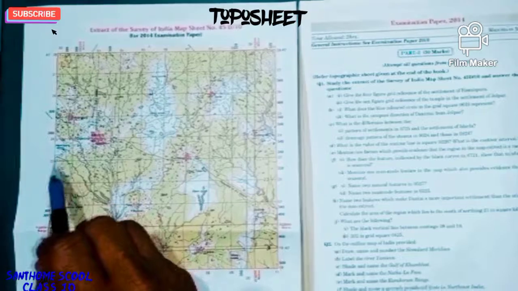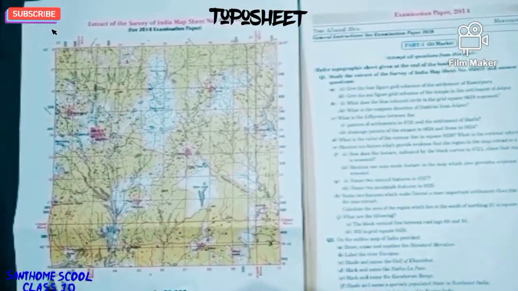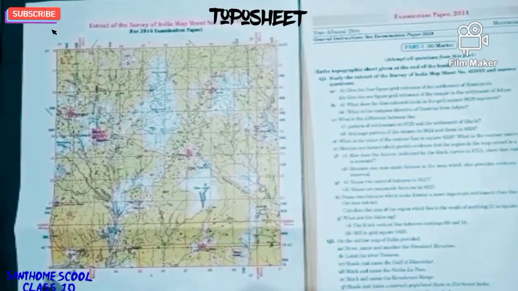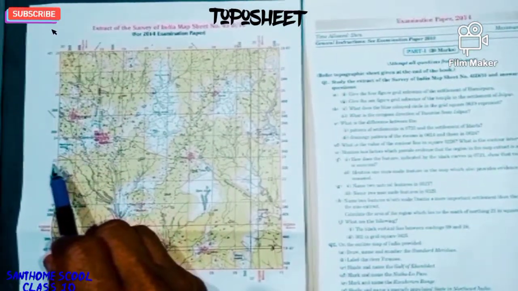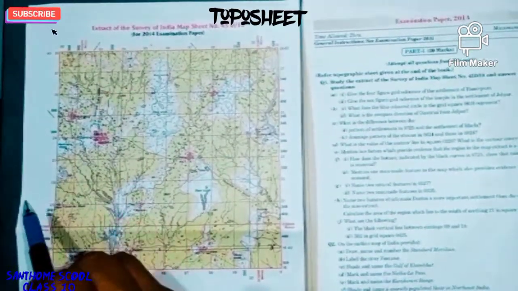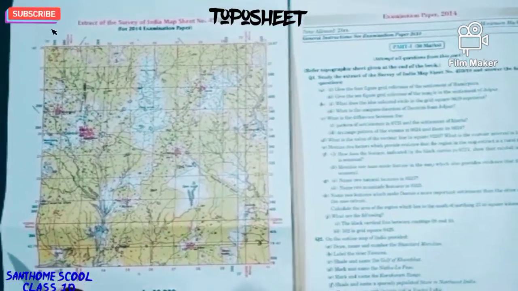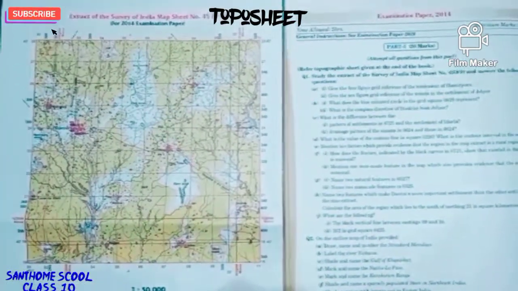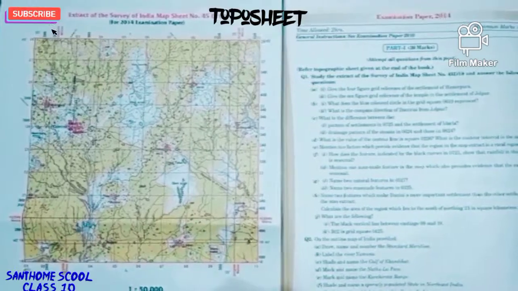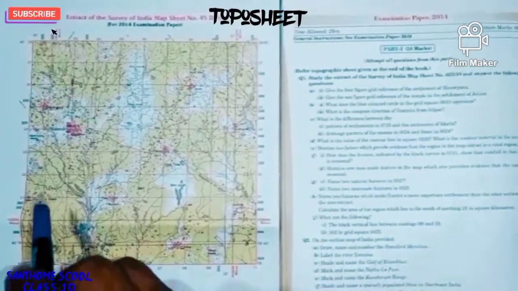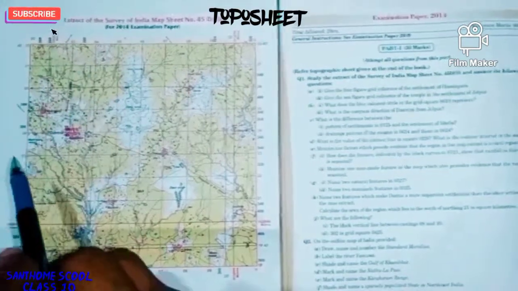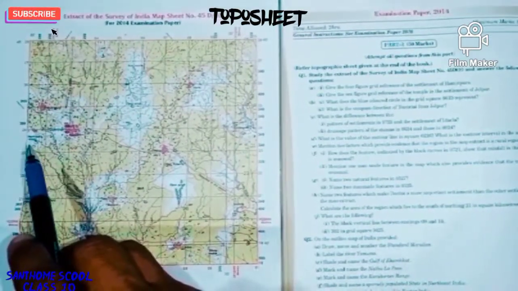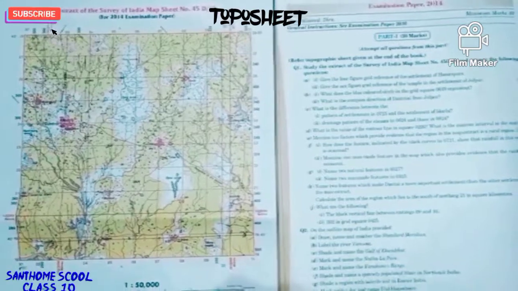So here the number left of the object is 01, and below the object is the northing, 23. So the answer for the village Hamirpura is 0123. I repeat, 0123 is the 4-figure grid reference of village Hamirpura.